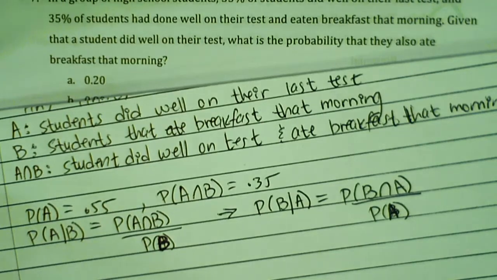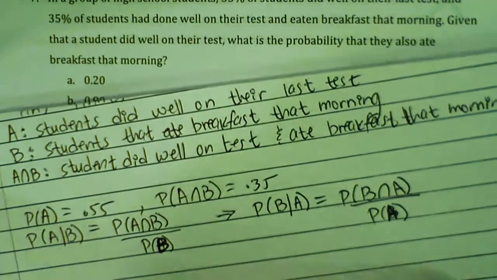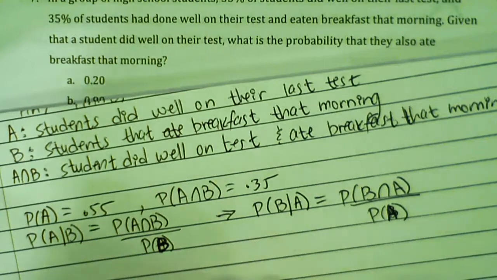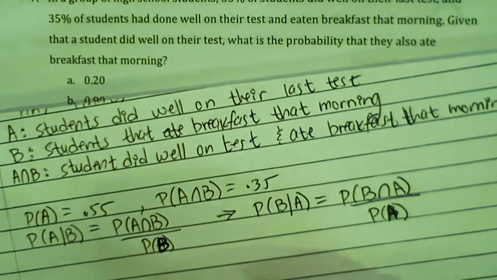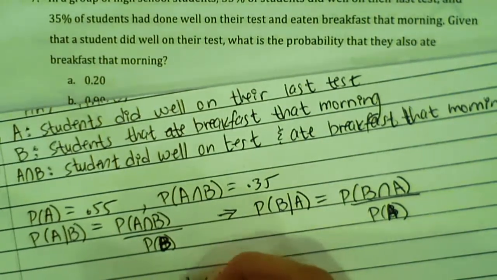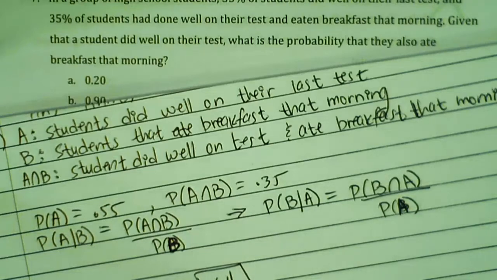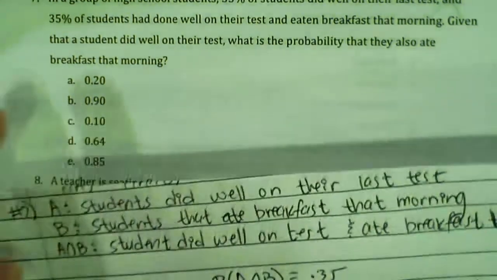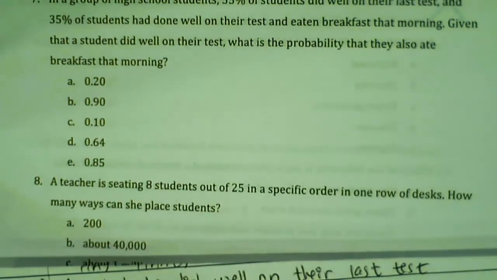Okay, yeah. So then it's supposed to be 0.35 and then the probability of A, so that's what we're given, which is 0.55. So then that should give you 0.64. Make sure that I am correct in that. Yes. Okay. All right. Does anyone have any questions with that one? Are you sure? Yes, of course.